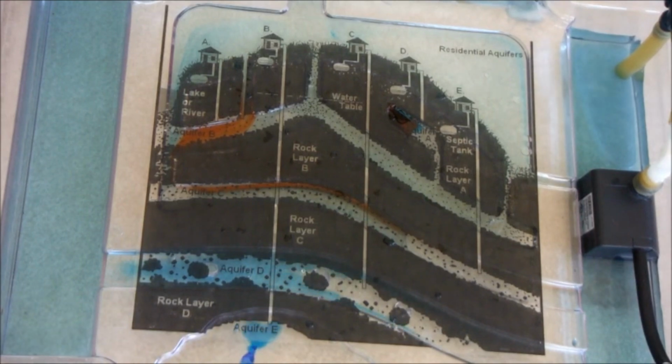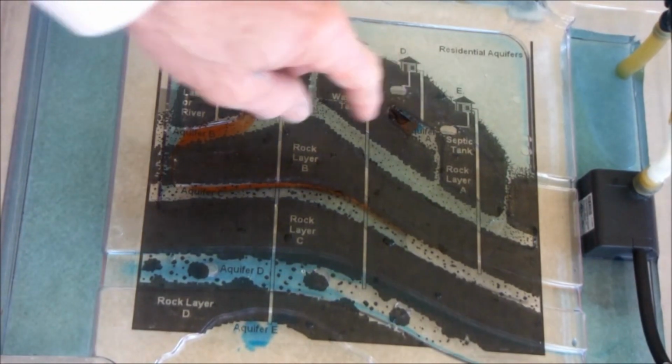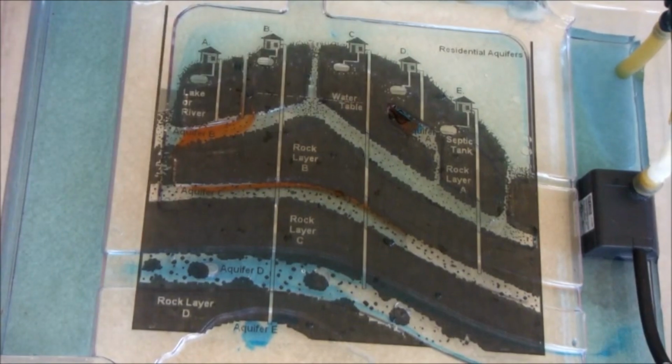The bottom aquifer here, that is similar to the one on the top, if it gets polluted, it's very difficult to clean. There's very little flow to it, and in some cases these wells must be abandoned.